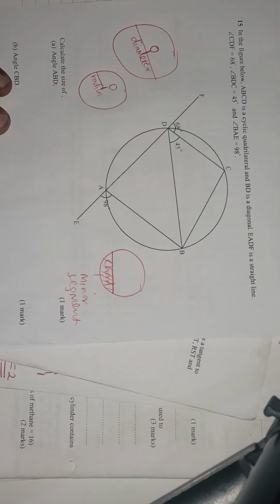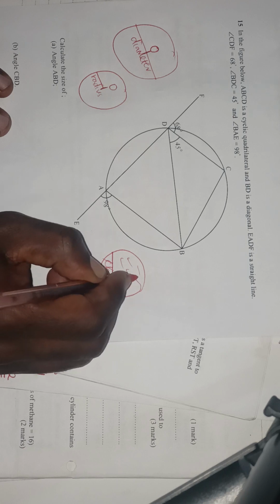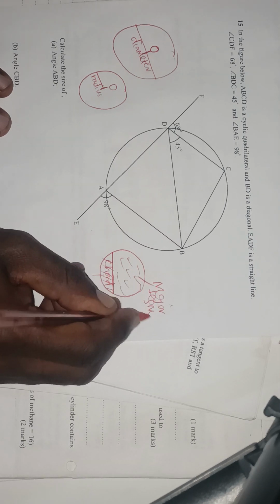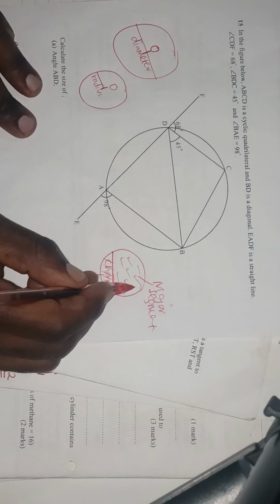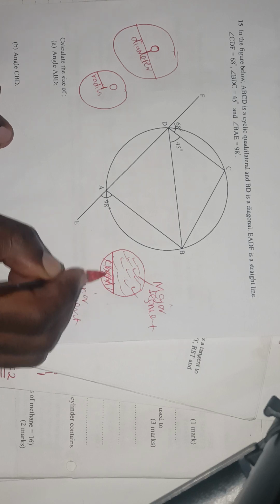The smaller part of that circle becomes a minor segment, and this one becomes a major segment, a section of a whole part. So this can become a major segment and this can qualify to be called a minor segment.